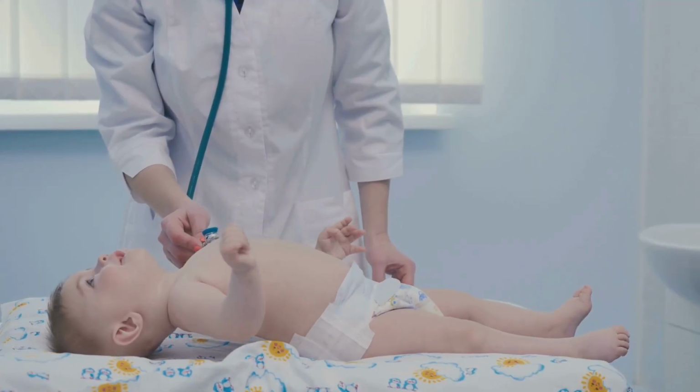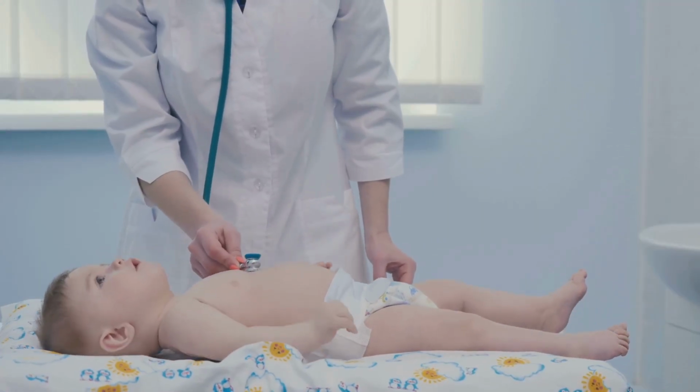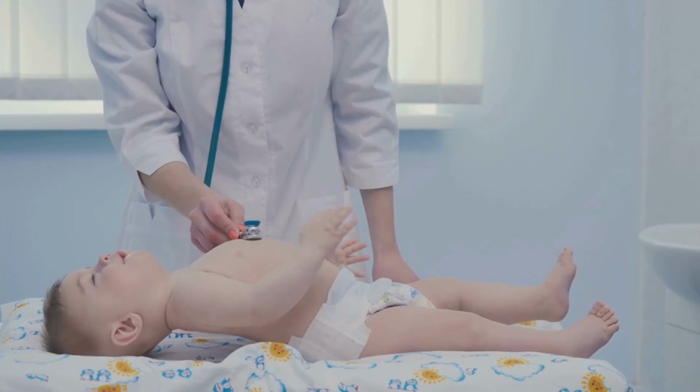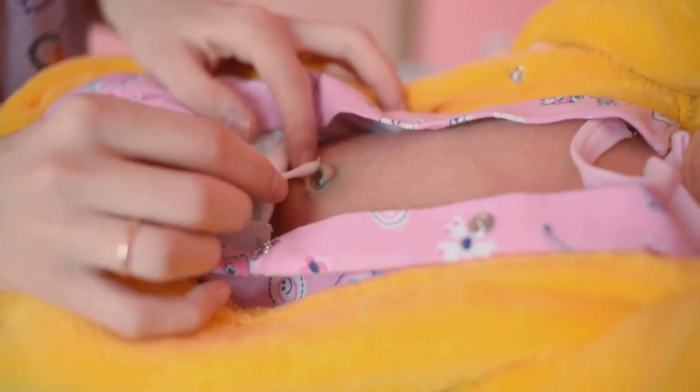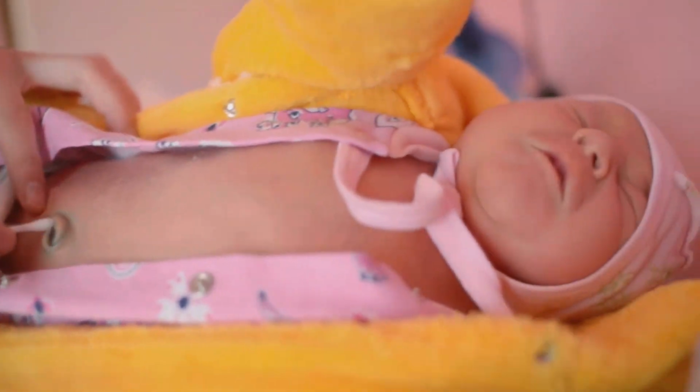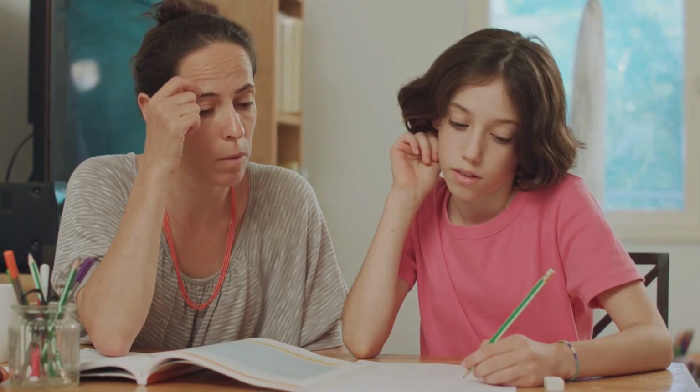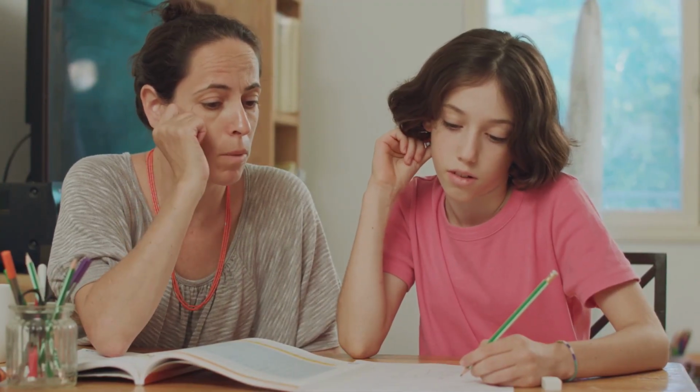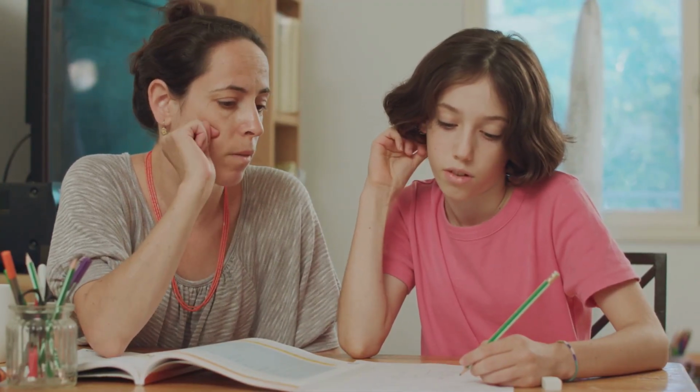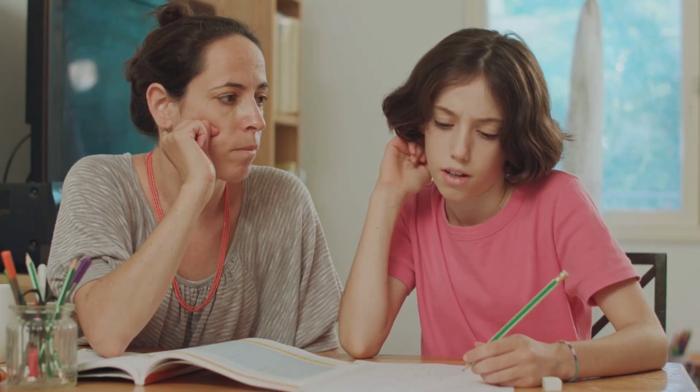Assess vital signs and reflexes. Monitor for normal heart rate, respirations, and temperature. Teach umbilical cord care. Keep it clean and dry. These interventions are high yield and often tested. Know the sequence and rationale for each step.